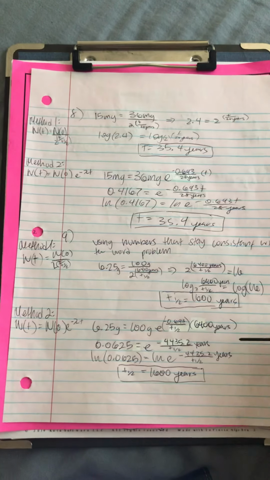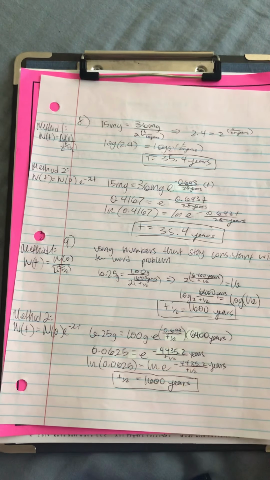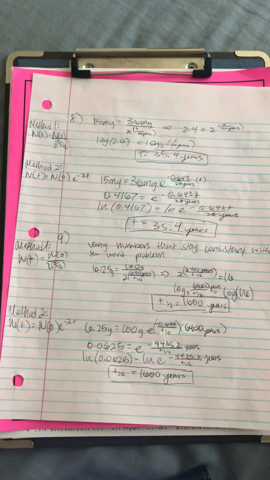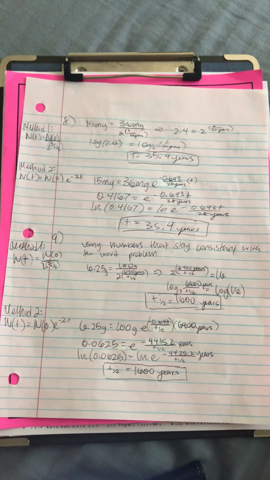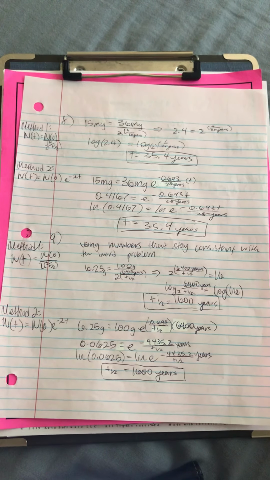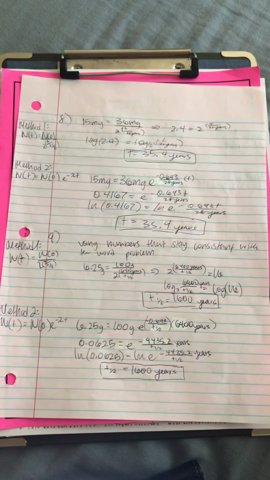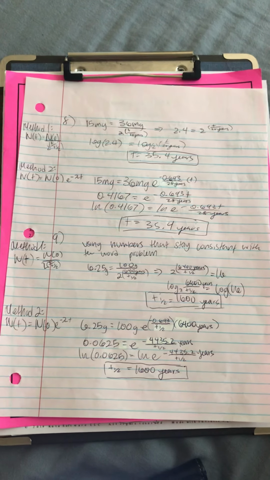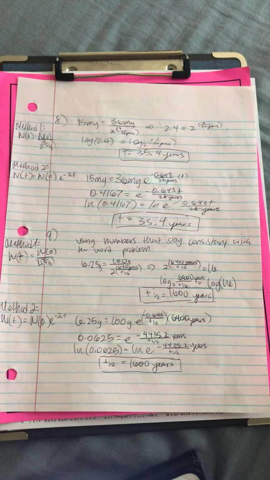You can simplify this exponent right here, which is 6,400 times this. And then you can also divide 6.25 grams by the 100 grams. And then after that, you can take the natural log to get rid of the base of e. And from there, you multiply the T half-life over, and then divide the answer from the natural log into negative 4435.2 years. And that should give you T half-life equals 1,600 years.